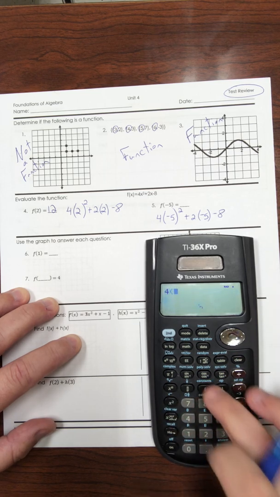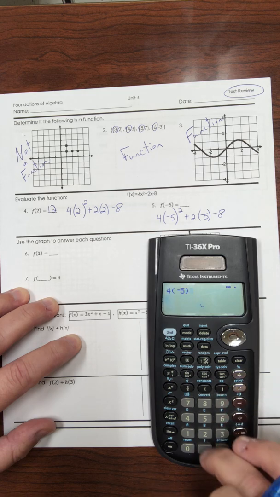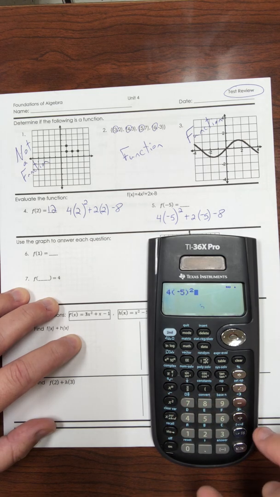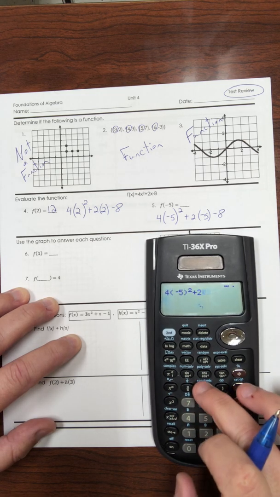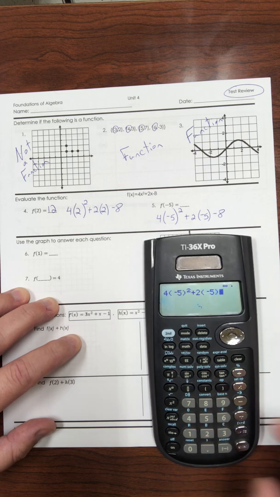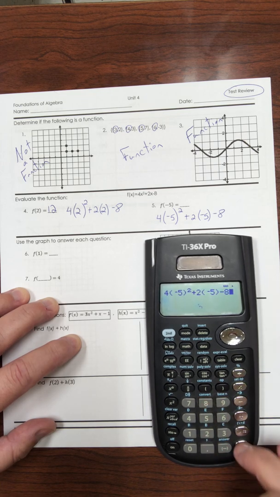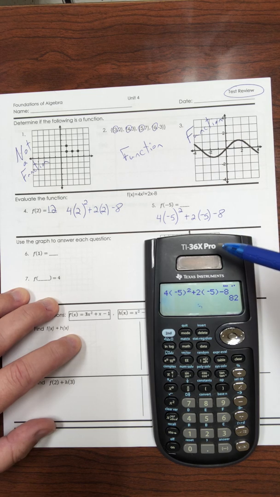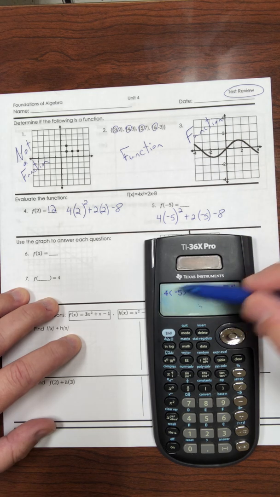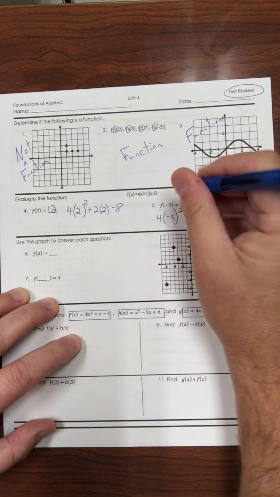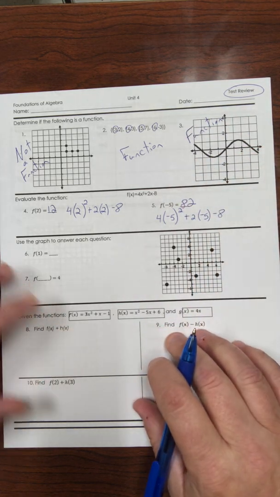So that's going to be 4 parentheses -5 squared plus 2 parentheses -5 close your parentheses minus 8, and that gives me 82. I'm going to check that real quick. So that should be 25, that should be 100. Yeah, that sounds about right. So 82 for that one.